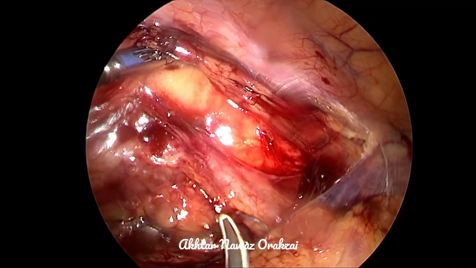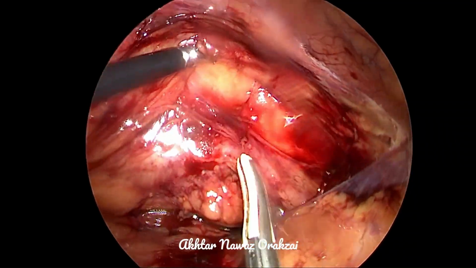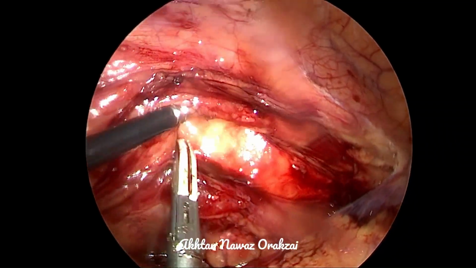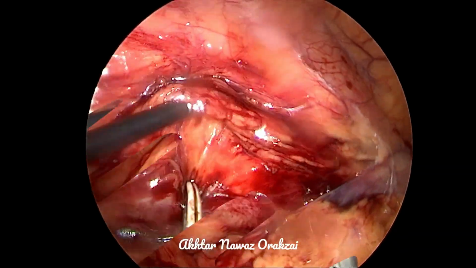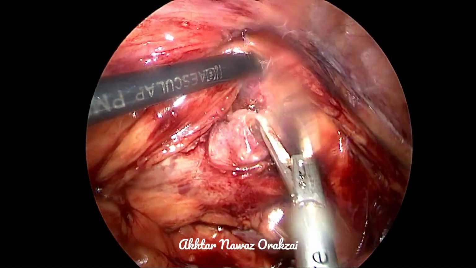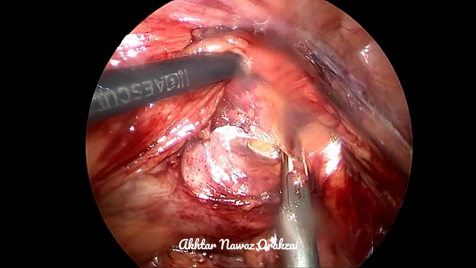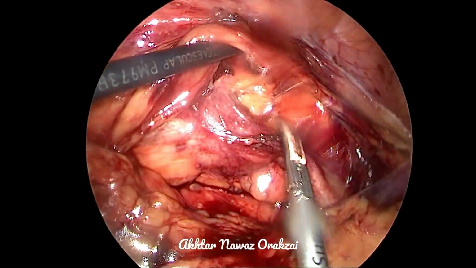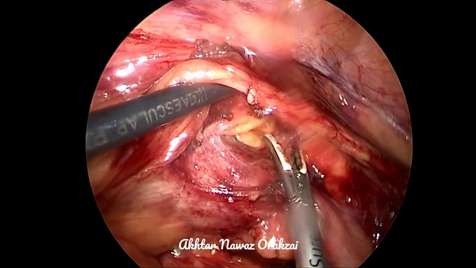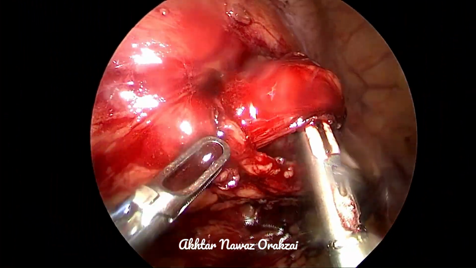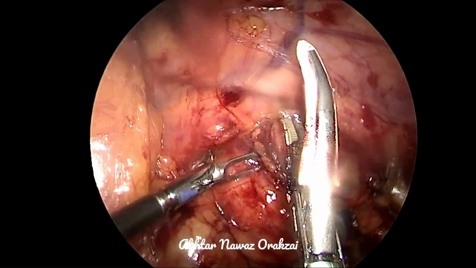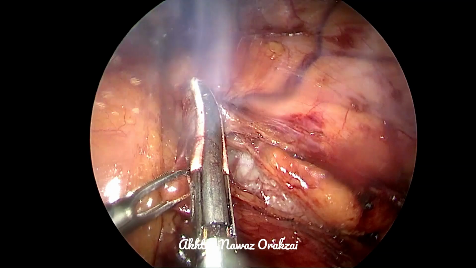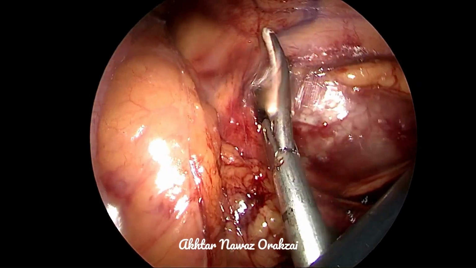Here you can see that we have dissected lateral to the gonadal vein, and we have identified the ureter. I'm using blunt dissection mostly, and not trying to denude the ureter. However, if there are bigger vessels, they need to be coagulated, and this is the area where the resection will be performed anyway. So we have now dissected the ureter, and this dissection of the tract continues above towards the pelvis.